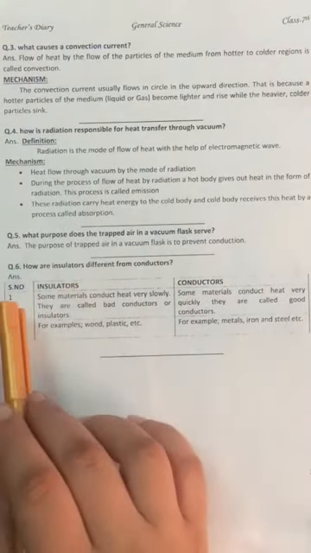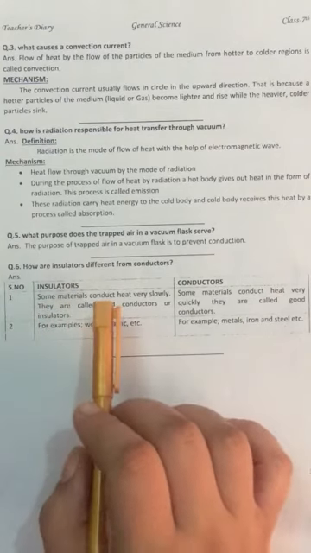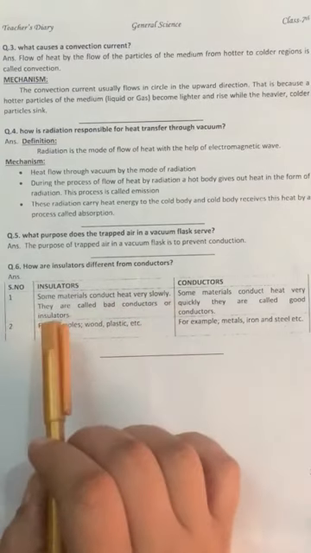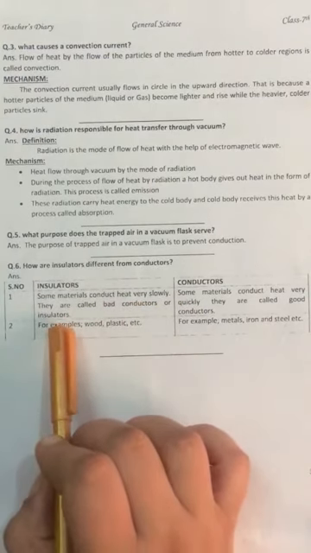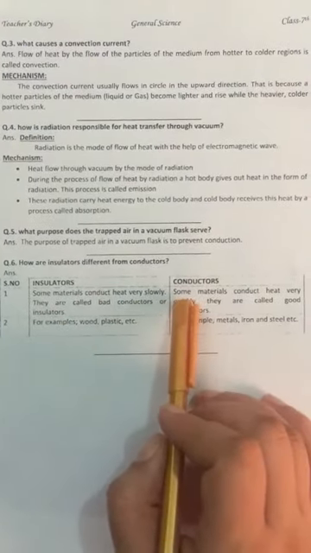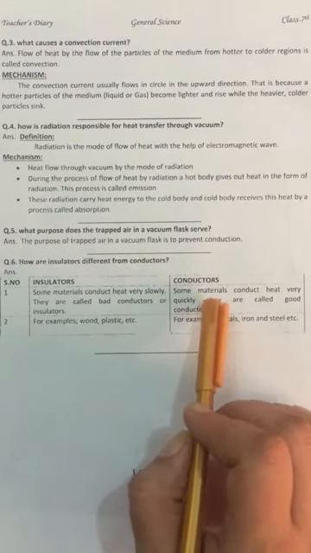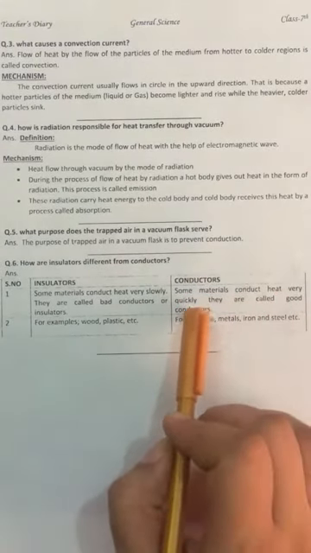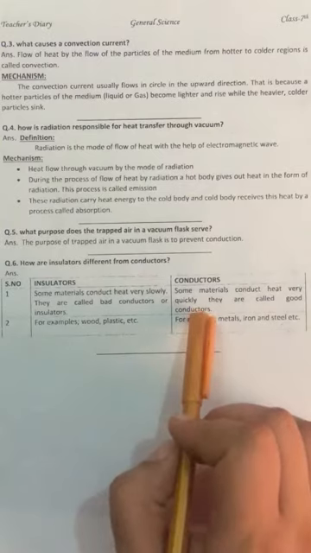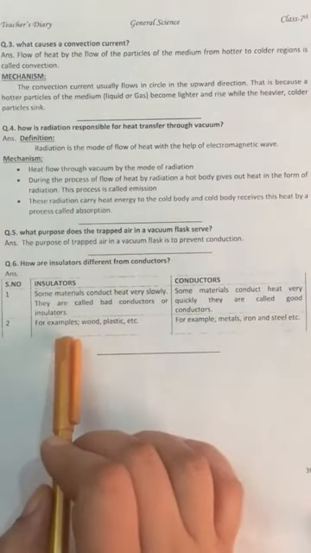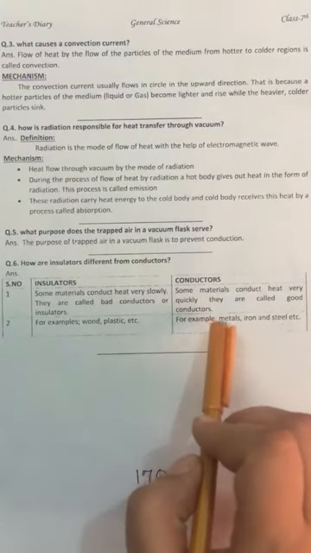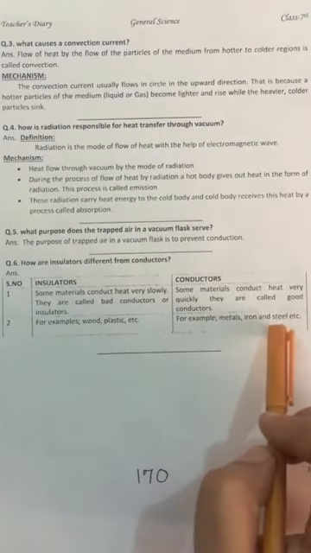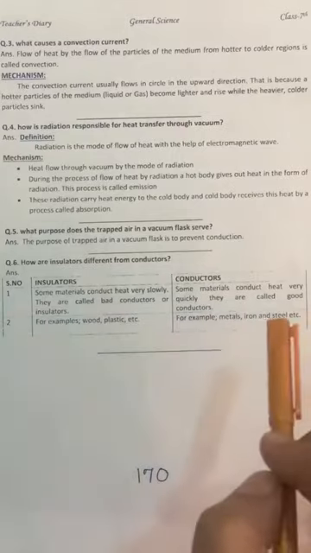In insulators, number 1 point is some materials conduct heat very slowly. They are called bad conductors or insulators. Now in conductors, number 1 point is some materials conduct heat very quickly. They are called good conductors. Number 2, for example, wood, plastic, etc. For example, metals, iron and steel, etc.